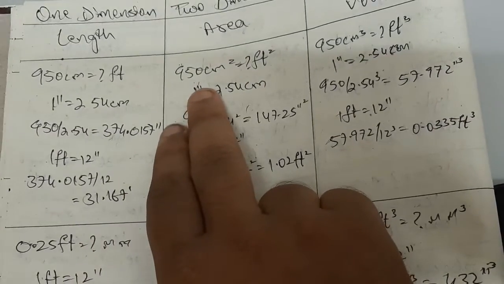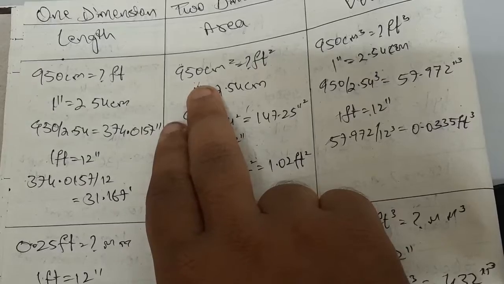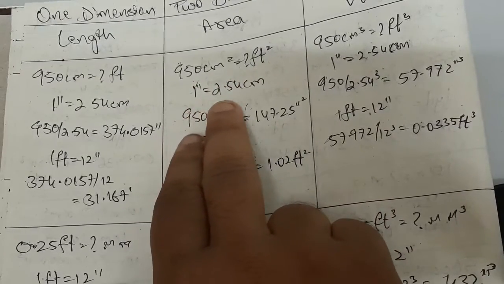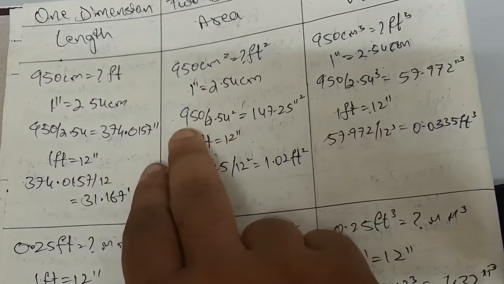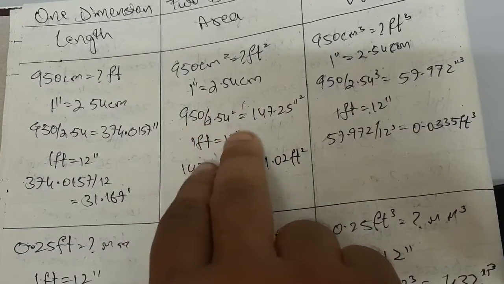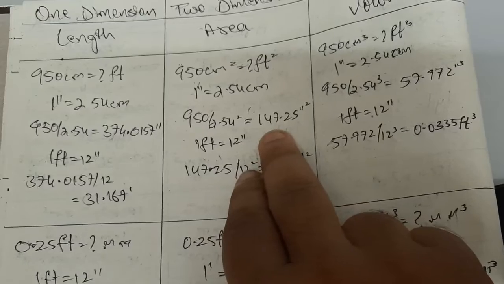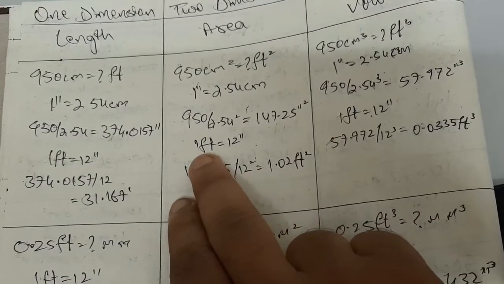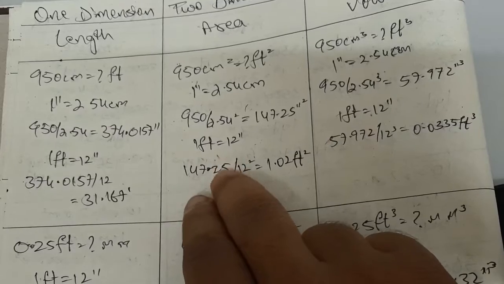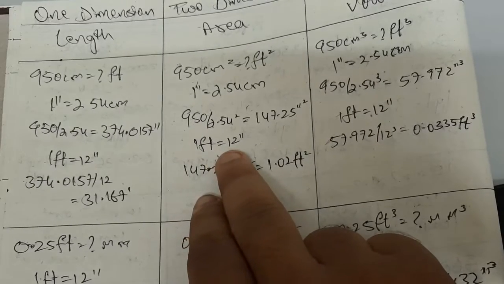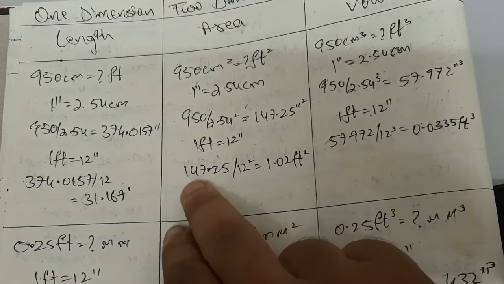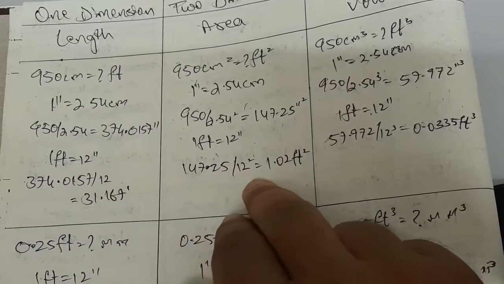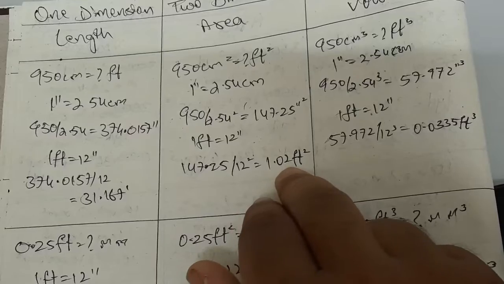So coming to second dimension, 950 centimeters square is equals to how many feet square? Since 1 inch is equals to 2.54 centimeter, we have 950 divided by 2.54 square, which gives us 147.25 inch square. 1 feet is equals to how many inches? 1 feet is equals to 12 inches. We have 147.25 divided by 12 square is equals to 1.02 feet square.